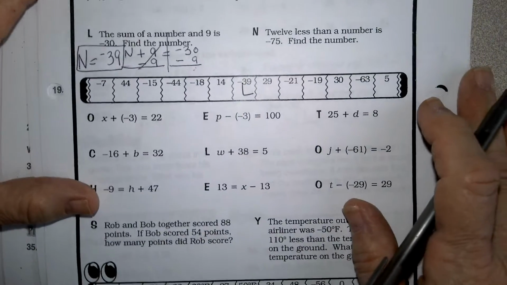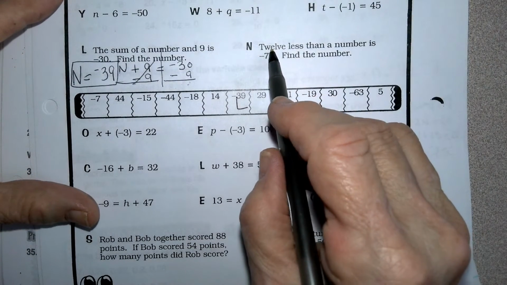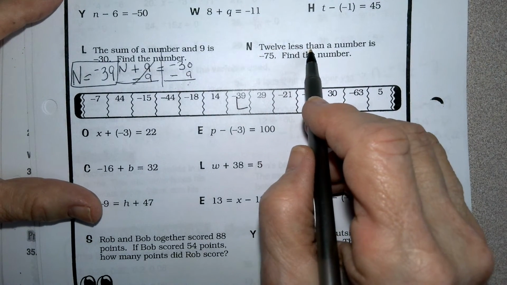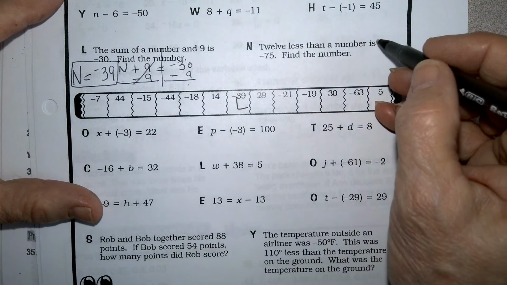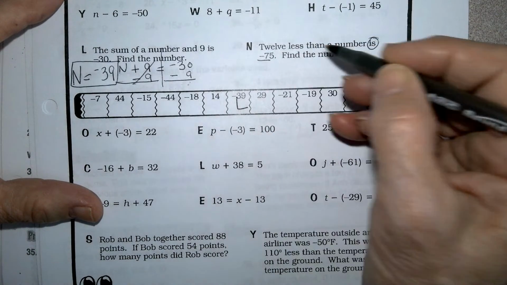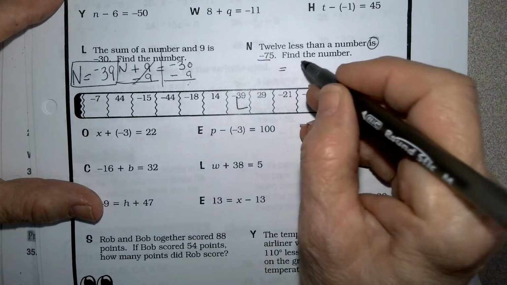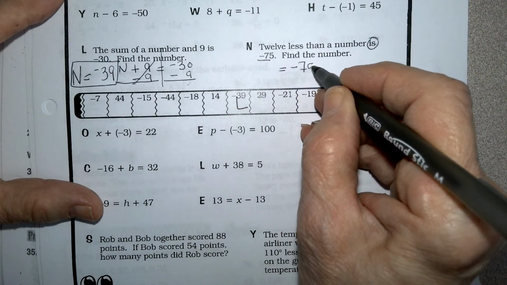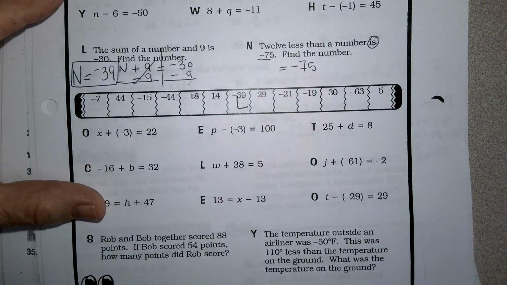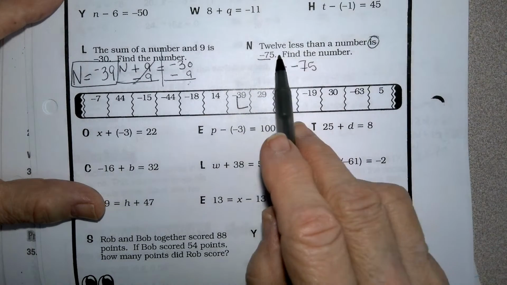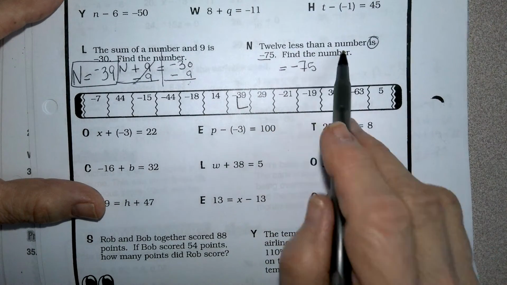All right. Let's do this one. 12 less. Oh, this is a good one. 12 less than a number is negative 75. But if you don't set this up right, your answer will come out wrong. How do you write 12 less than a number?